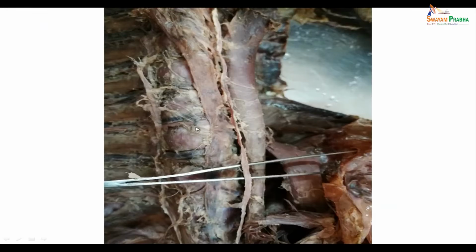This is a dissected specimen showing the thoracic duct. You can appreciate the beaded appearance of the thoracic duct. This is due to the presence of a number of valves in the thoracic duct. So, it gives rise to a beaded appearance.